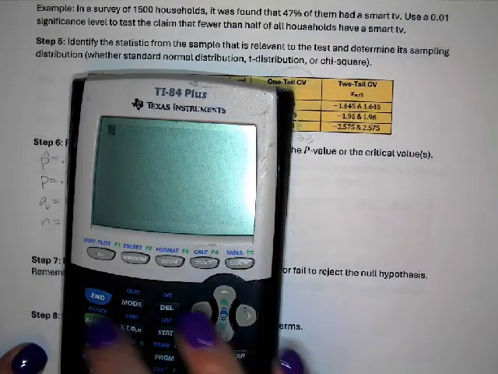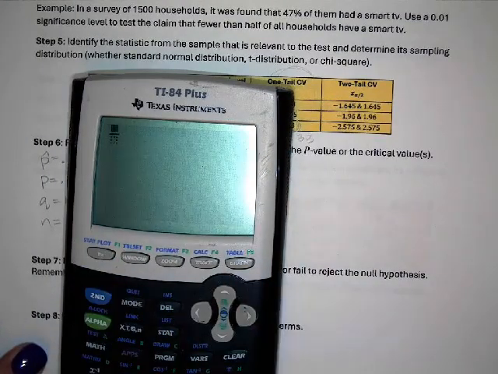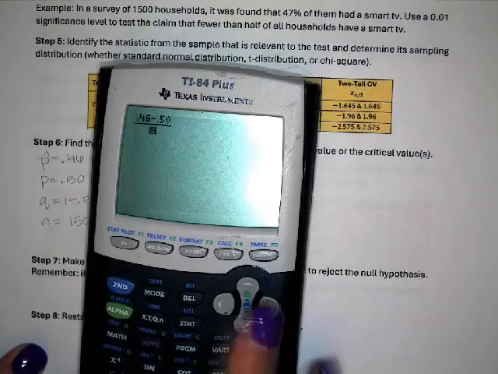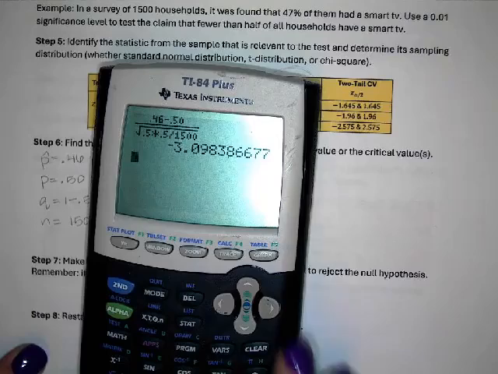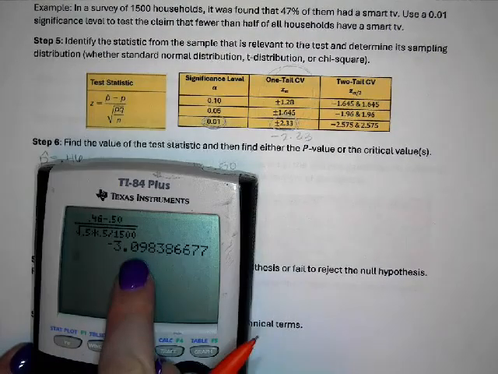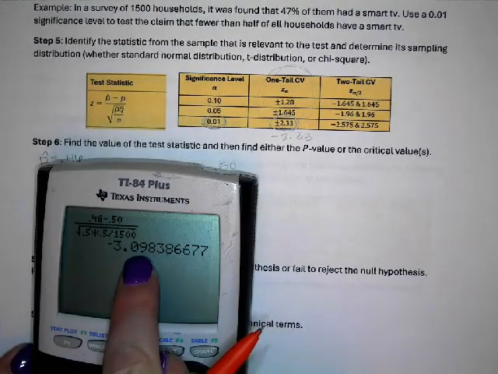So we have 0.46 minus 0.5 divided by the square root of 0.5 times 0.5 divided by 1,500. Negative 3.9 is followed by an 8, so the 9 is going to round up to 10. So negative 3.10.